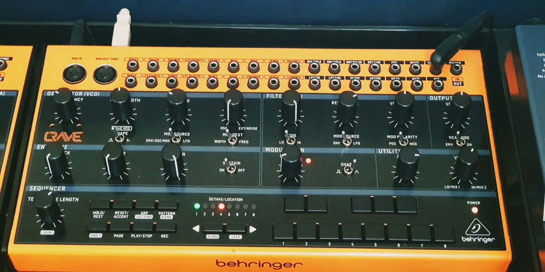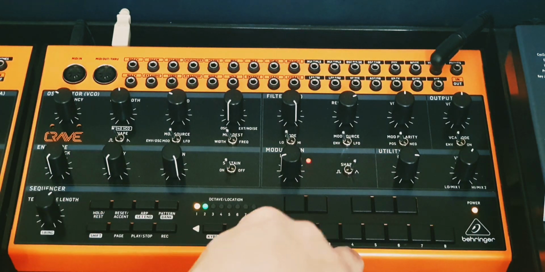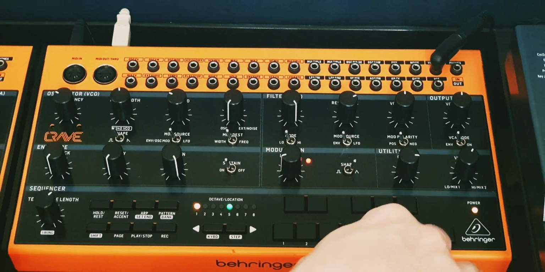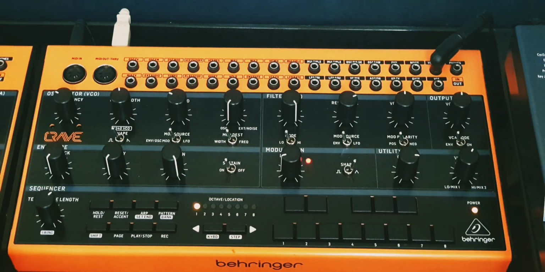Okay, next, the menu functions. All right, the menu functions. Let's start with the first one. Got 5 menu functions here, and bear with me a second, these are quite hard to remember.